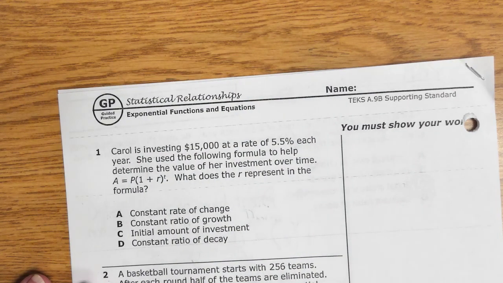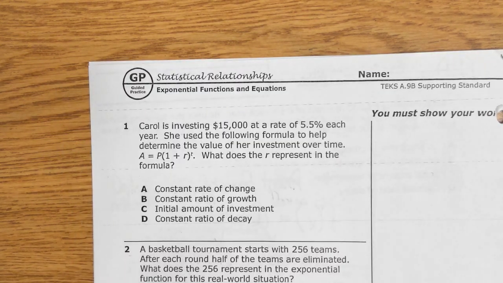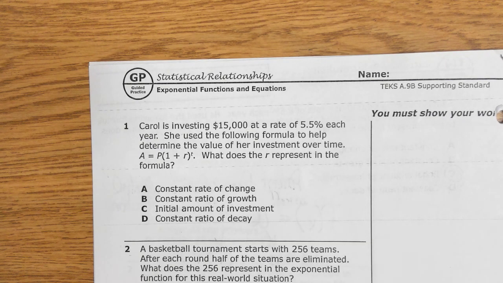Okay, so let's turn the page and do a little bit of practice together. It says Carol is investing $15,000 at a rate of 5.5% each year. She used the following formula to help her determine the value of her investment over time. What does the r represent?